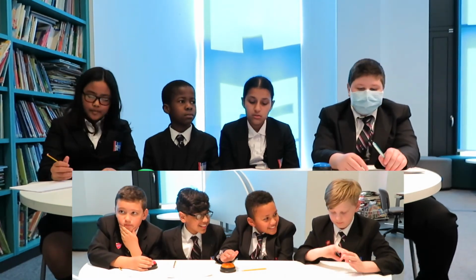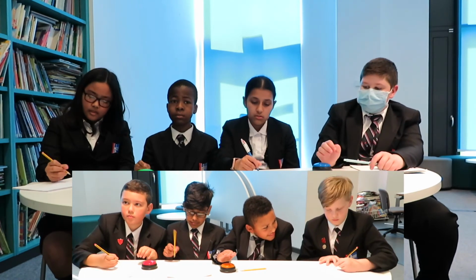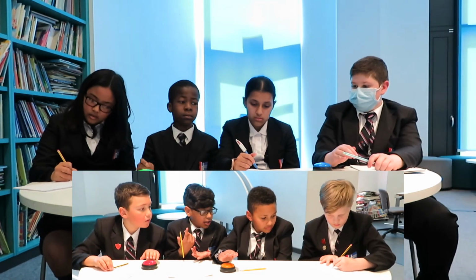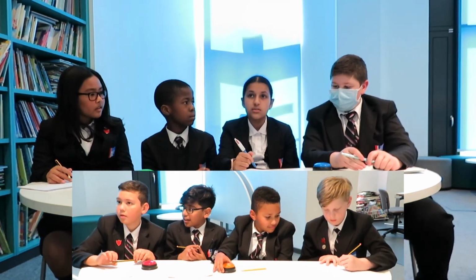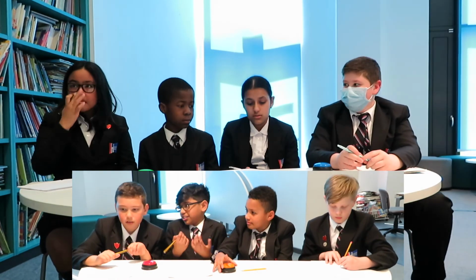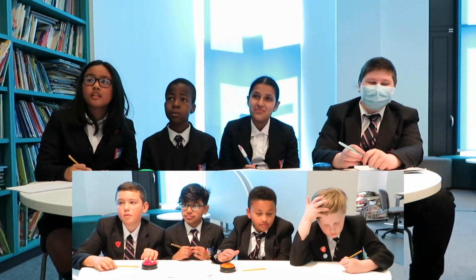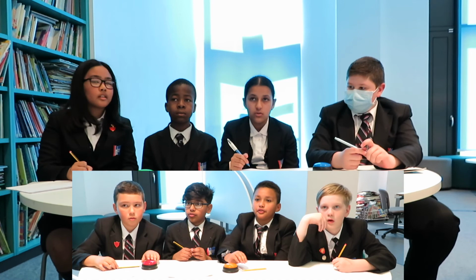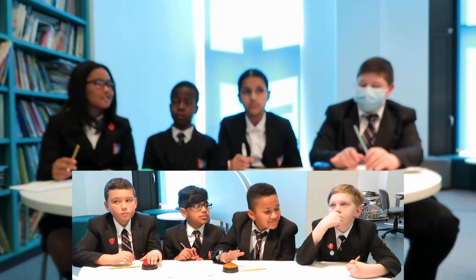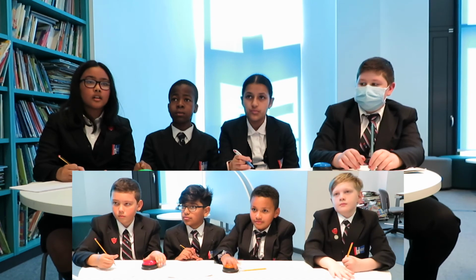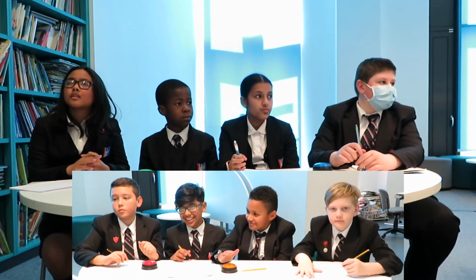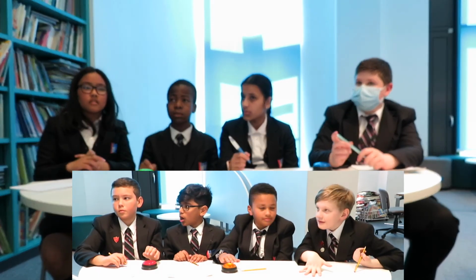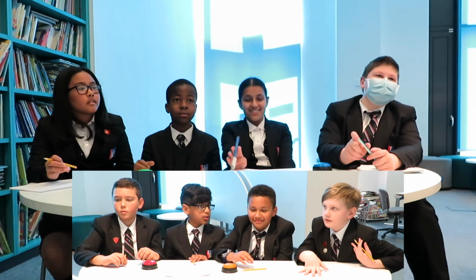If I buy a bed for £445 and a table for £215, how much money would I spend? Chestnut. 660. Correct. When I'm counting by 4, which number would come next in the series? 12, 16, 20. 24. Correct. How much is 7 more than 82? 89. Correct. How many ninths are in a whole? 9. Correct.